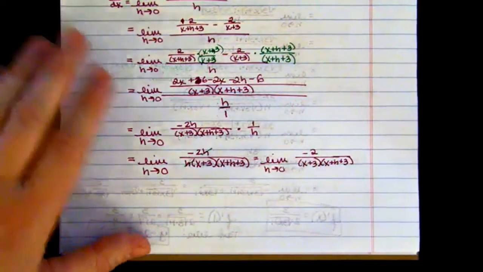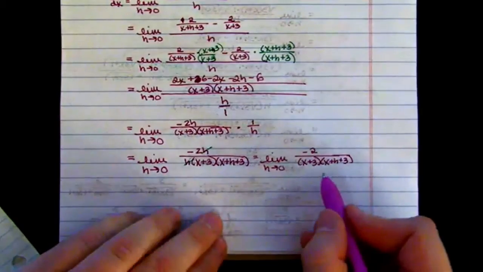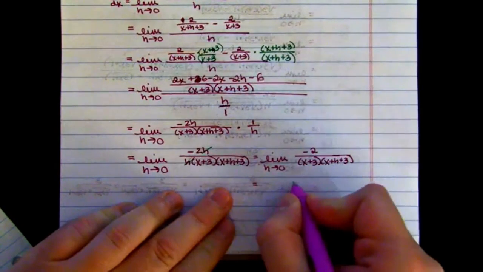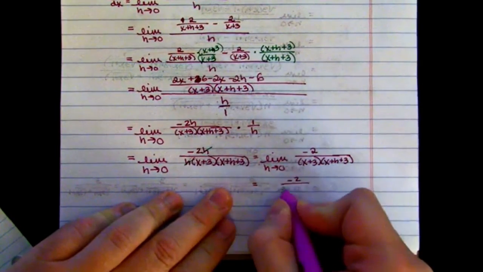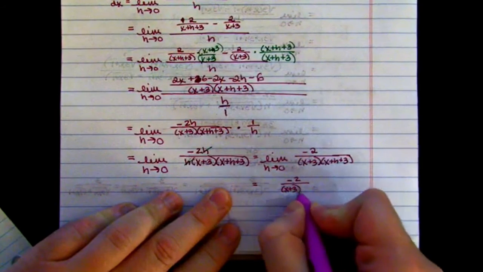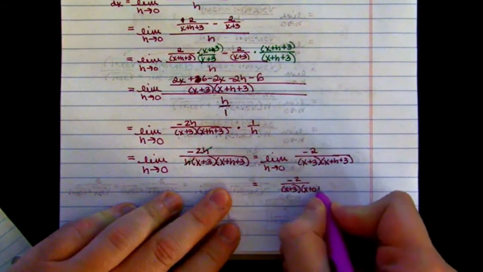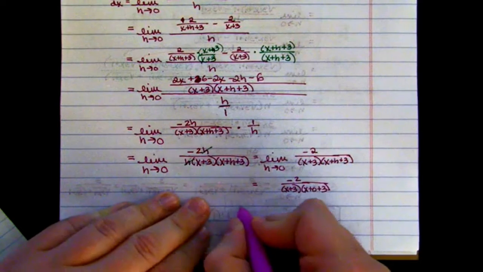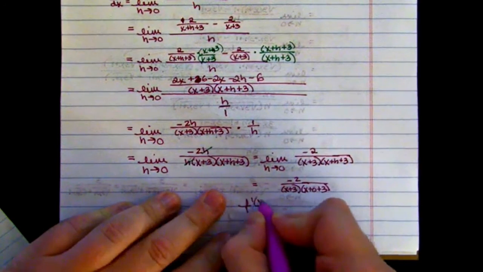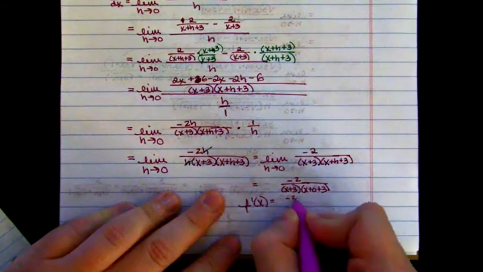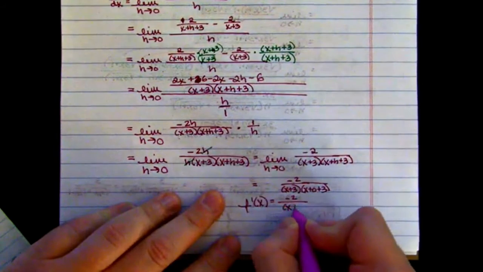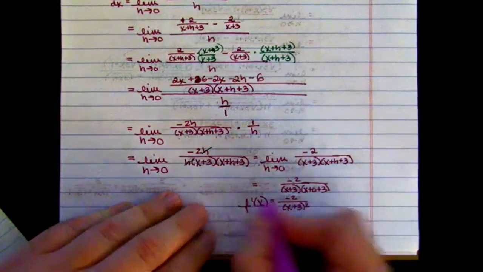I'm going to plug in 0 for h, and I'm going to get, let's see, negative 2 over x plus 3 times x plus 0 plus 3. And I think I can finish by saying dy dx, or f prime of x, whatever, it's all kind of the same thing, is negative 2 over x plus 3 in parentheses squared.